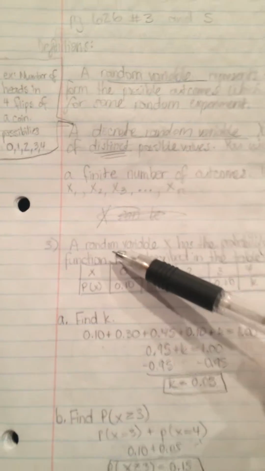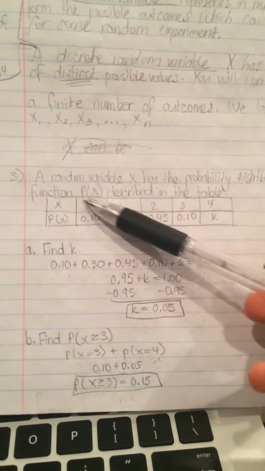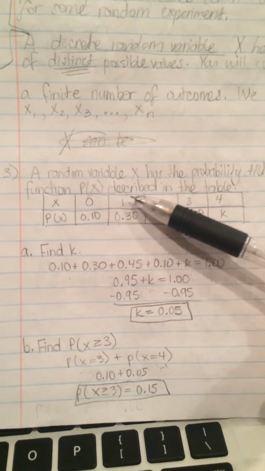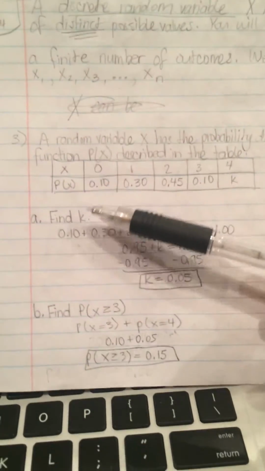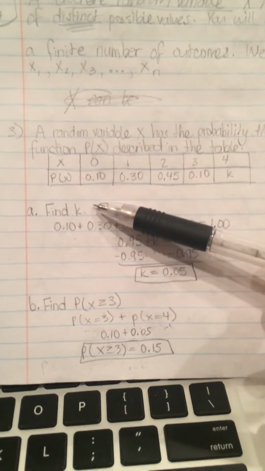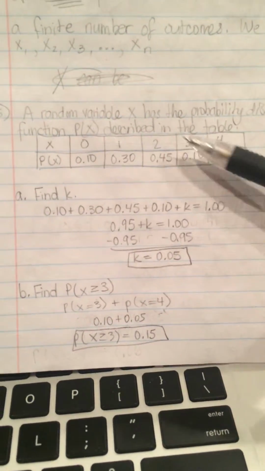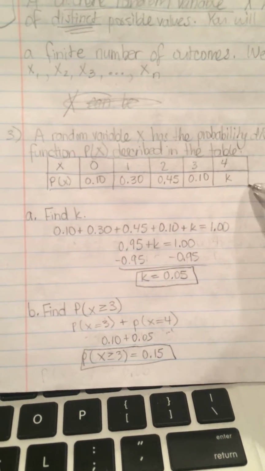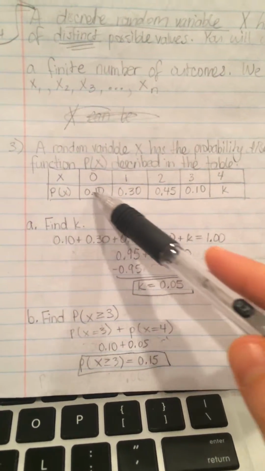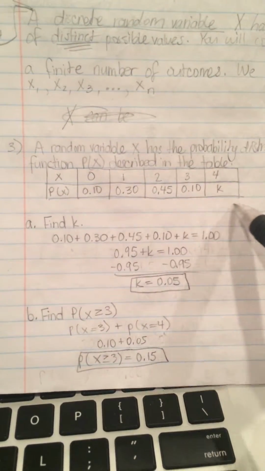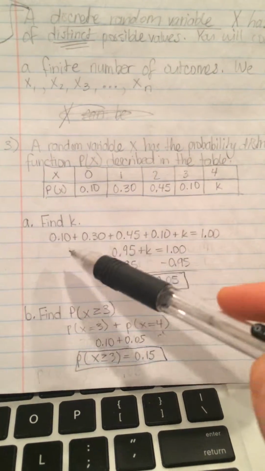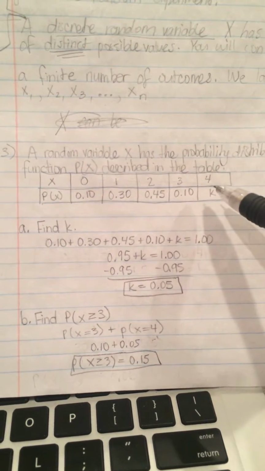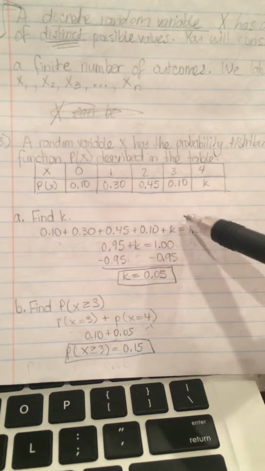So going into problem 3, a random variable x has the probability distribution function p(x) described in the table. They want you to find k, that's part A. So we have this table, and in order to find k, basically what you have to do is add up the bottom, pretty much the y value number is the p of x. So you add up 0.1 plus 0.3 plus 0.45 plus 0.1 plus k, and you make that equal to 1.